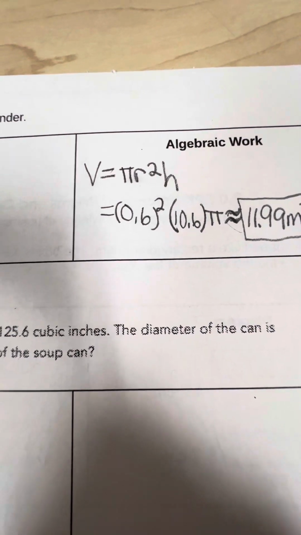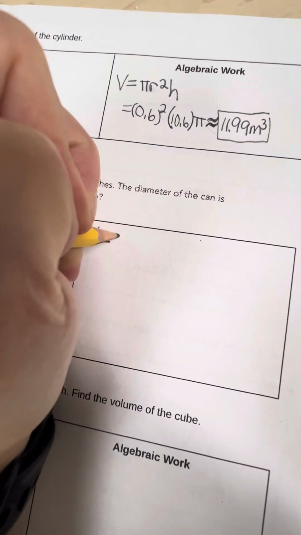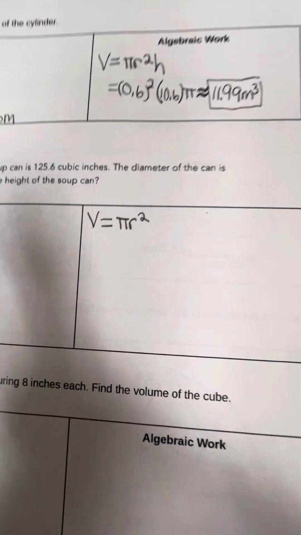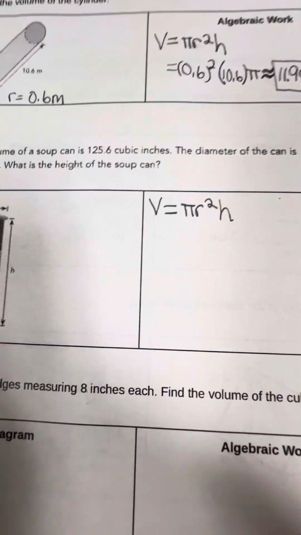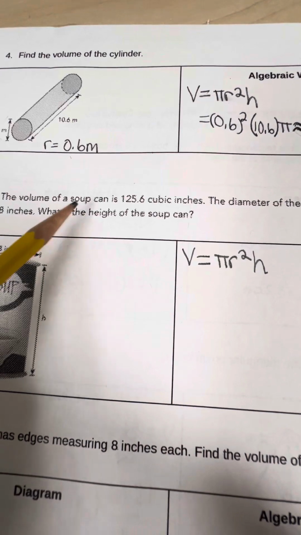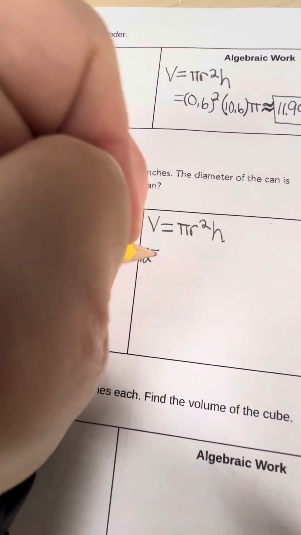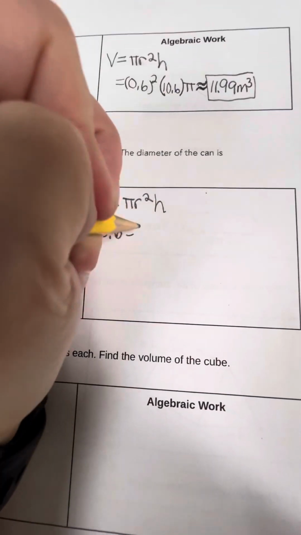So the first thing I'm going to do is, you can see I have the volume of a cylinder up there. So I'm just going to rewrite that. So we take the base, which is pi r squared. That's the base area, a circle. And then we're going to multiply it times its height. Now, we have a couple of pieces of information that are different than this problem. So the first thing I have is I do have the volume. So I'm going to replace the V with that 125.6.